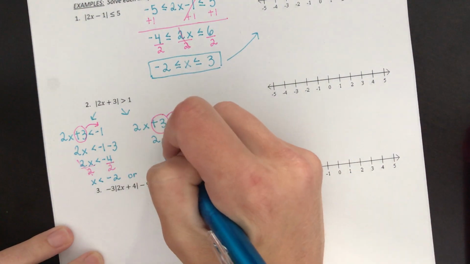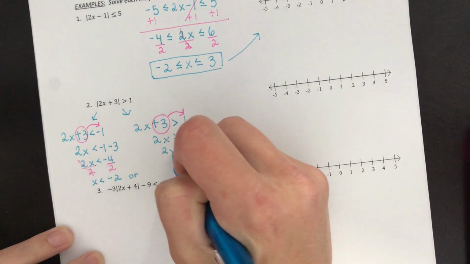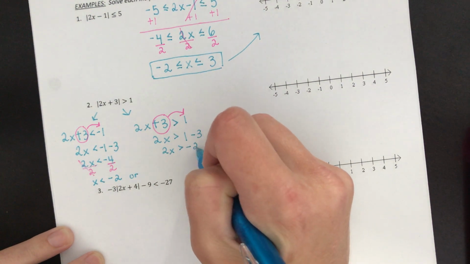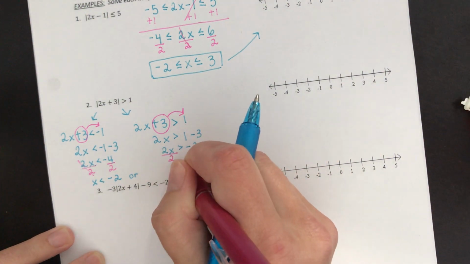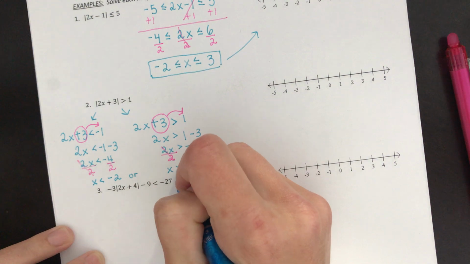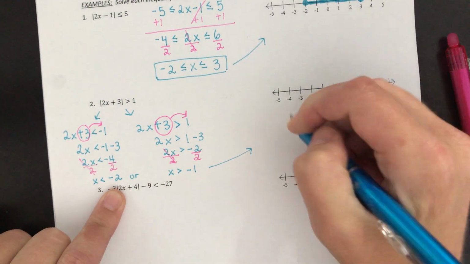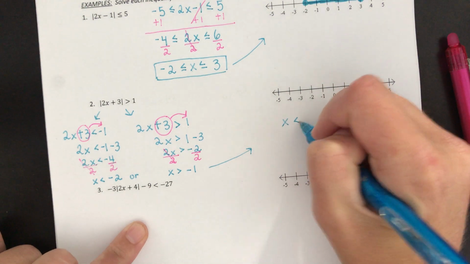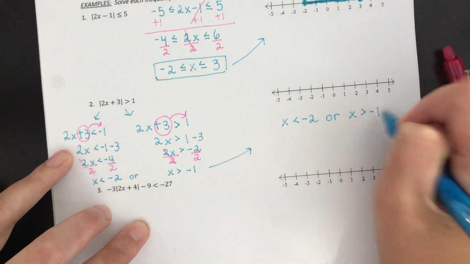Now let's go to town with this guy. So it's going to look like 1 minus 3, so 2x less than negative 2. Of course, we're going to divide both sides by 2. And this is going to be x is greater than negative 1. So I'm going to rewrite it over here, that way it's more clear. So x is less than negative 2 or x is greater than negative 1.